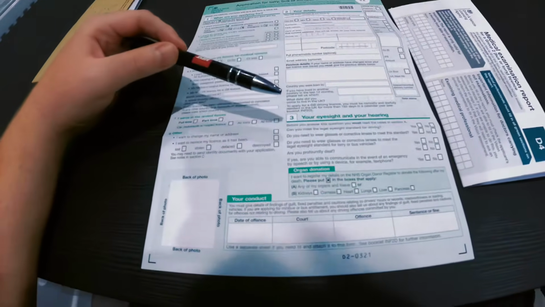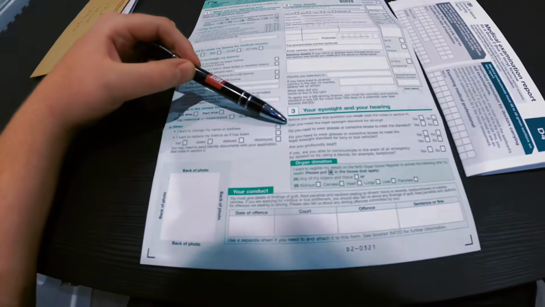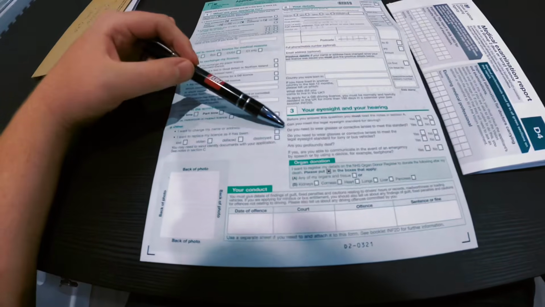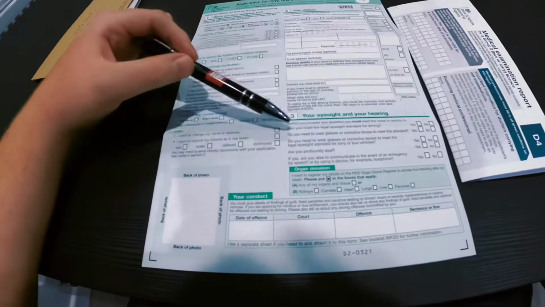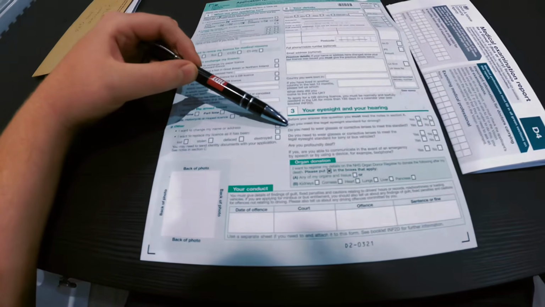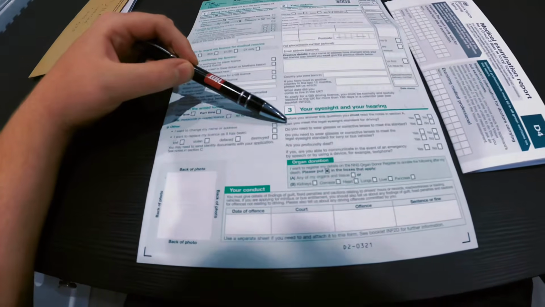Once that's completed, we're now going to move on to section 3, which is about your eyesight and your hearing. It is very quick details. It's not to do with your medical, so this is filled out by yourself. It's asking you, can you meet the legal eyesight for driving, which you need to put yes. Without putting this yes in there, you will get refused your provisional license.